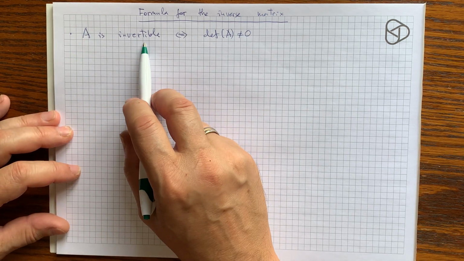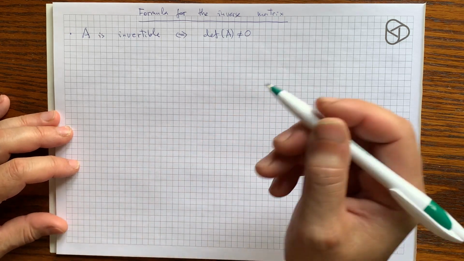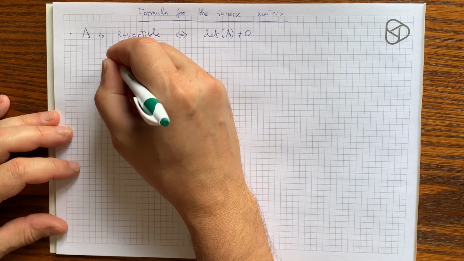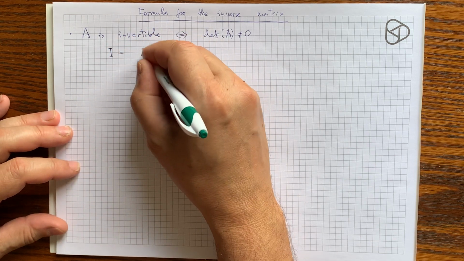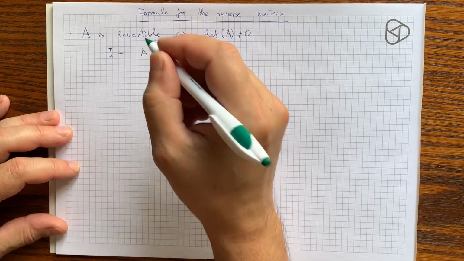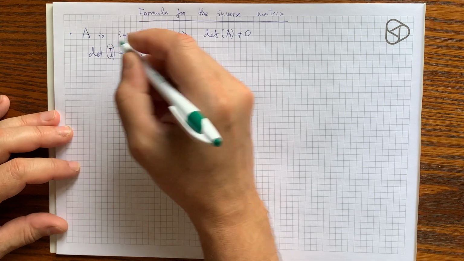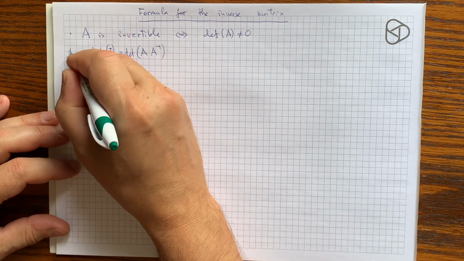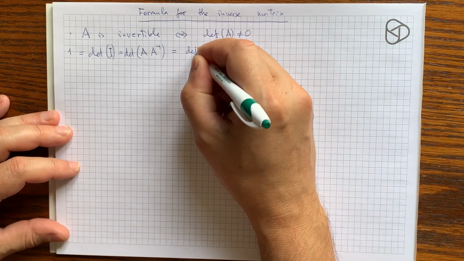And of course, if the matrix is invertible, seeing that the determinant has to be non-zero is easy, because let's look at the invertibility equation: the identity matrix is equal to the product of the matrix and its inverse. If we look at the determinant of both sides, they will also have to agree. But this side gives us 1 as the answer, and this side we can write as a product.